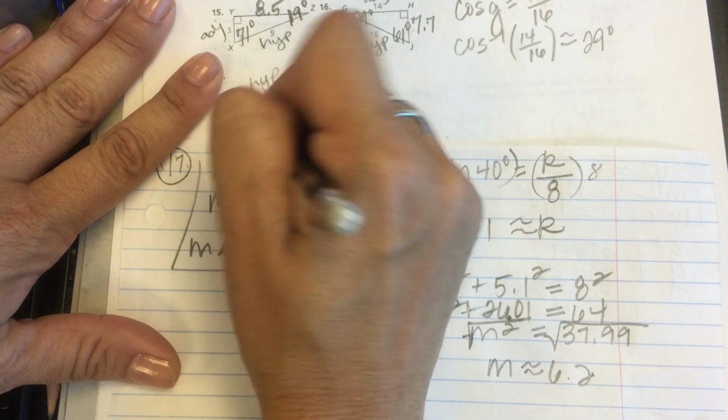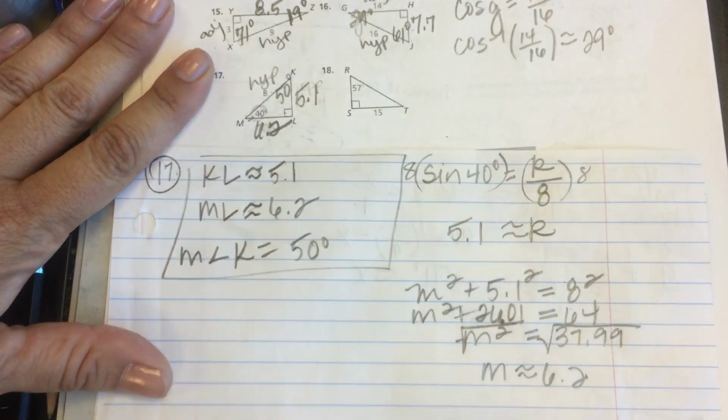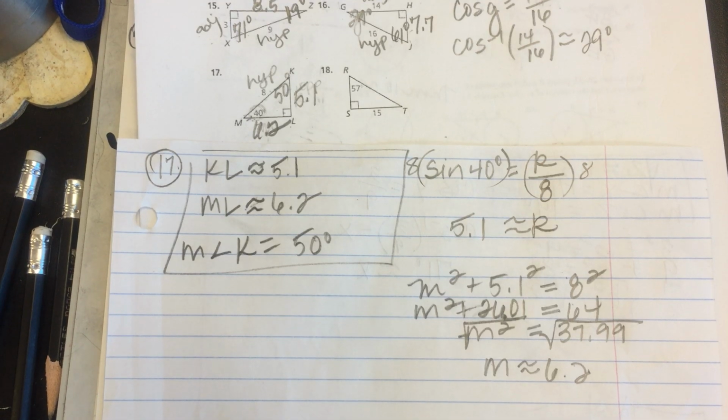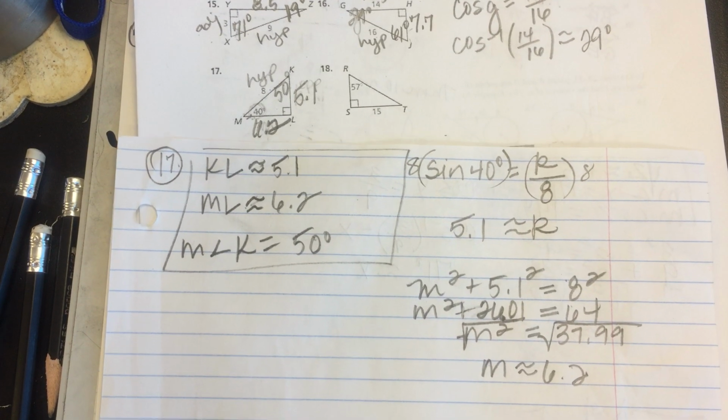6.2 here. I see pretty much everybody doing something on your paper, which means that this solving maybe didn't go as far as you needed to take it. That's okay, just get there now.